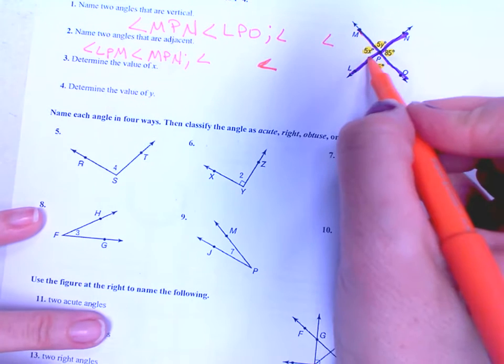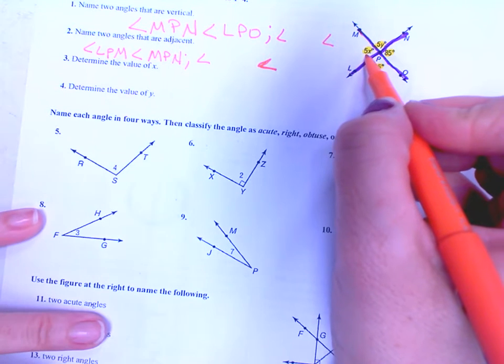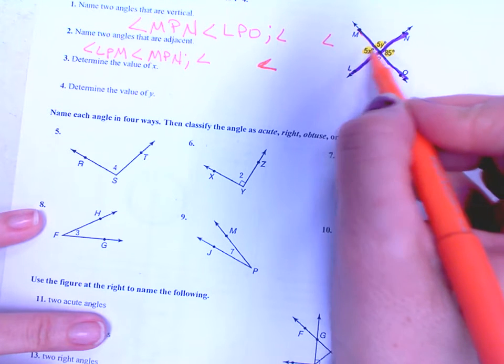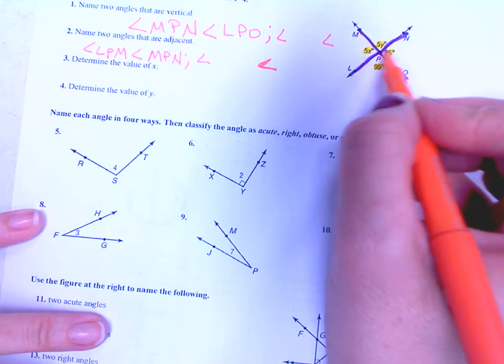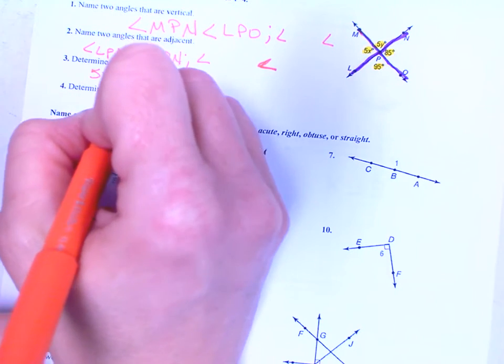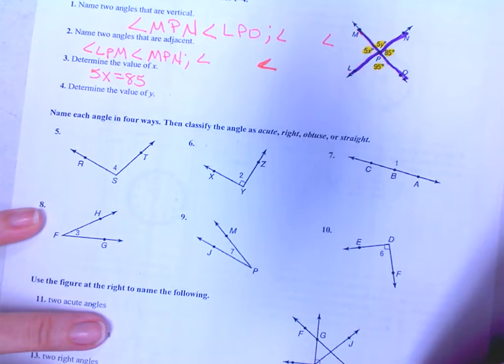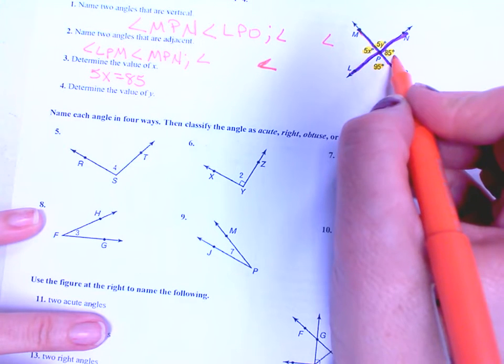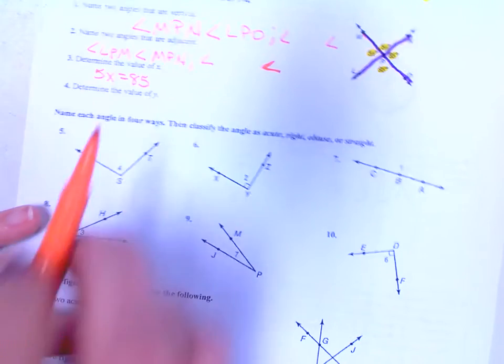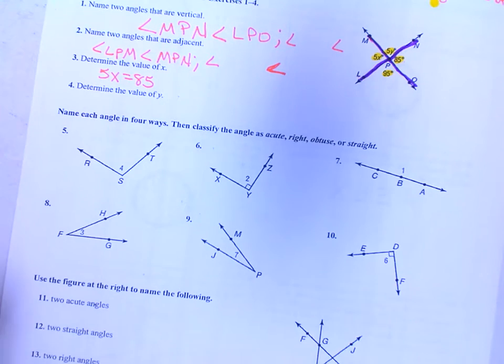Determine the value of x. Okay, well, if we know that vertical angles measure the same, these two are equal. So 5x equals 85. You must solve for x. This angle measures this angle. They are vertical angles. So solve for x. Determine the value of y. So the same thing.